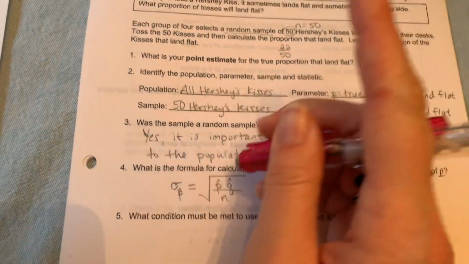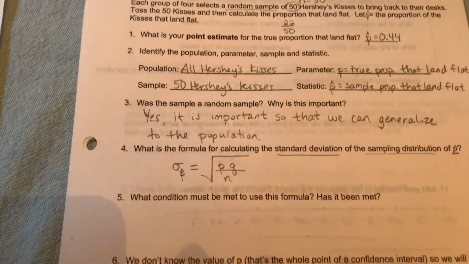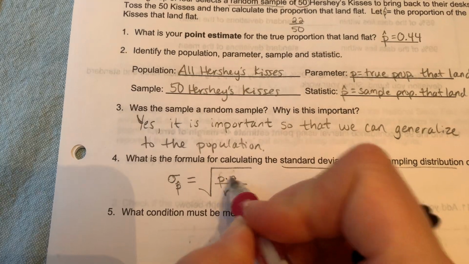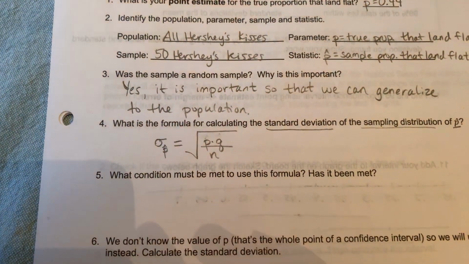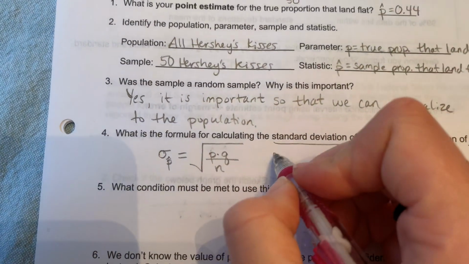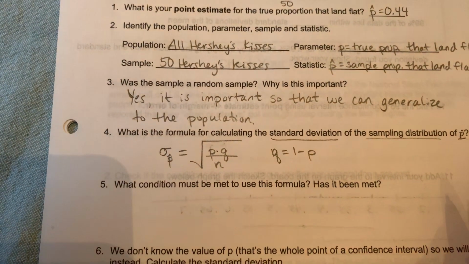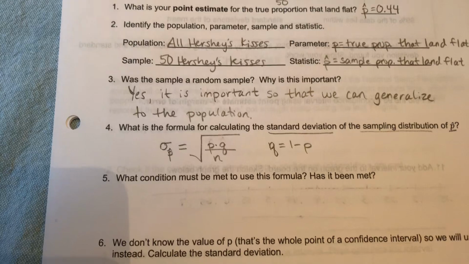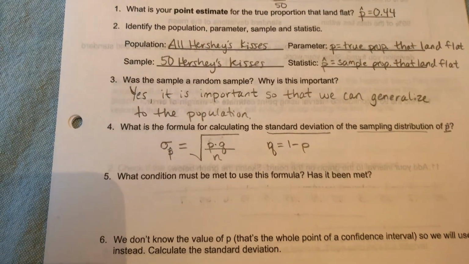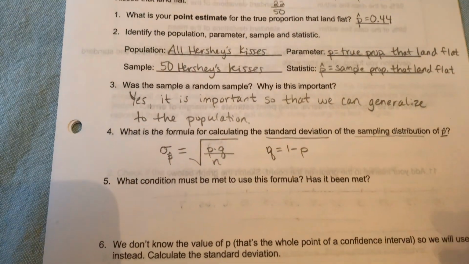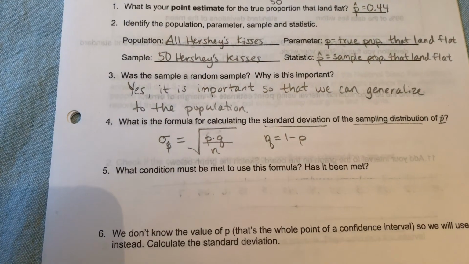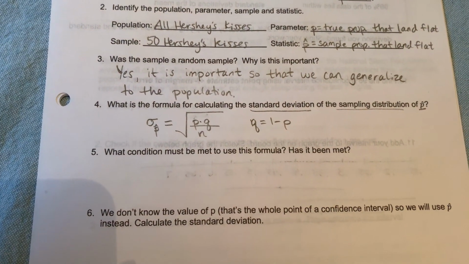Oh, I'm sorry, not hat. P times Q divided by N. The P hats and the Q hats will come later. So I can remember, P stands for the population proportion and Q is 1 minus P. We talked about P and Q, remember, when we were doing the binomial distributions, and that's going to come up for us next. So it says, what condition must be met to use this formula?